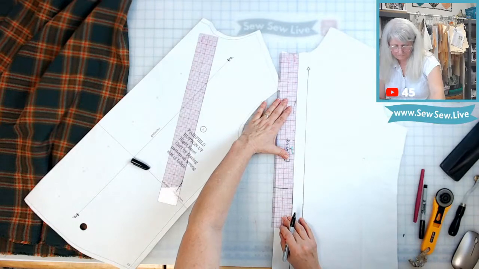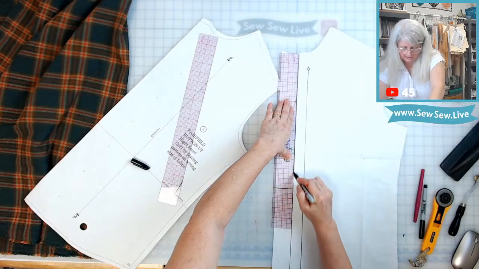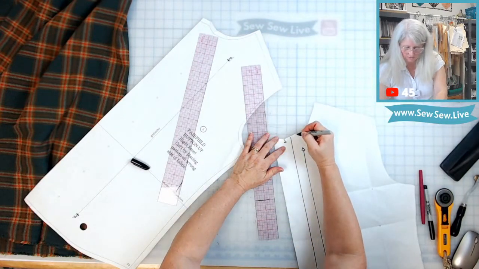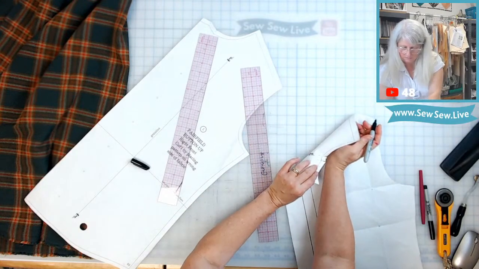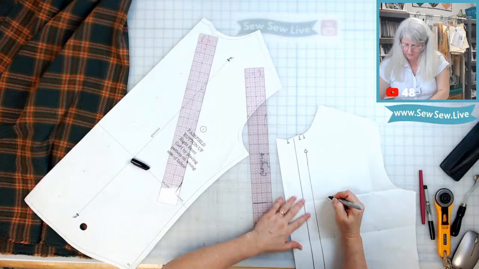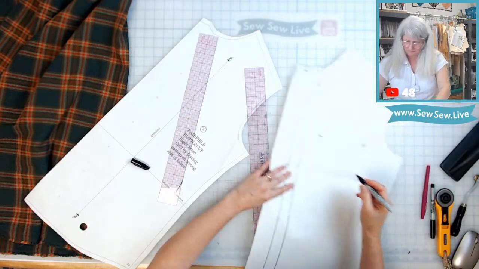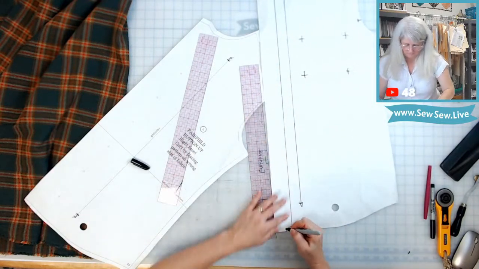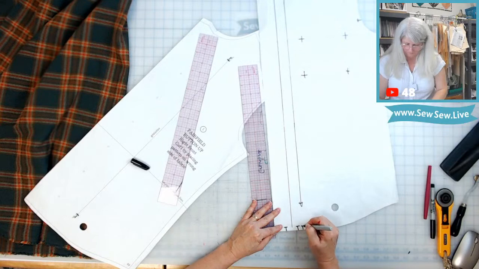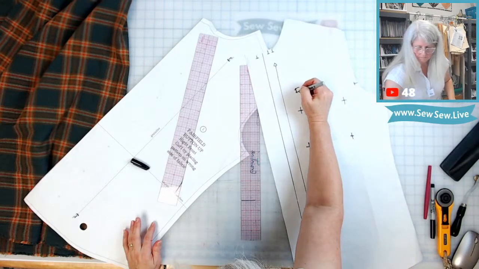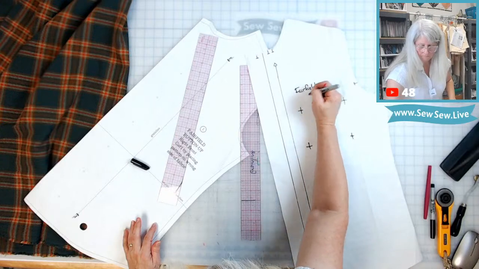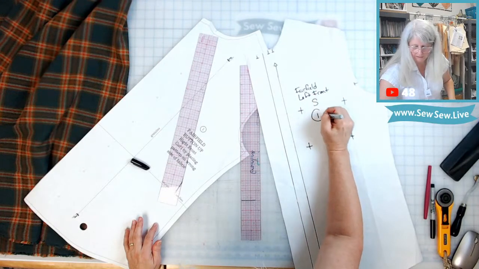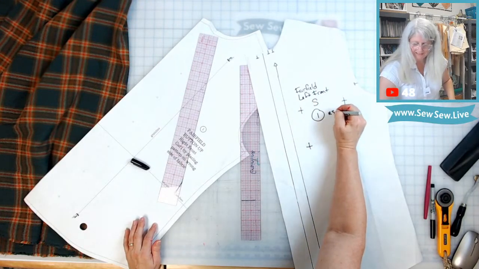Okay, so I'm lining up all those perforations that I just did on the buttonholes. Here is a notch, a notch, a notch like that. Here are my pockets. You can start seeing it take shape. Left front, size small, cut 1, right side up.